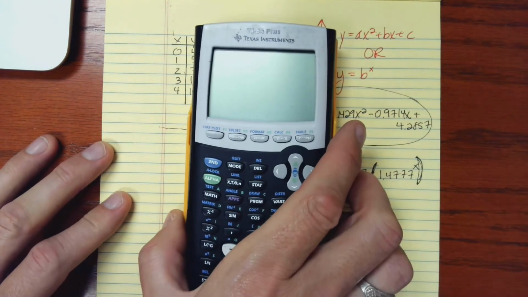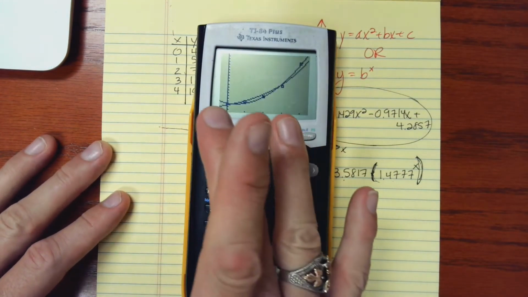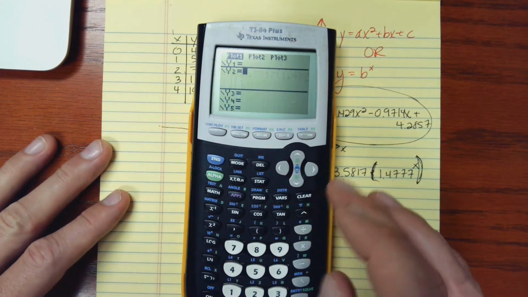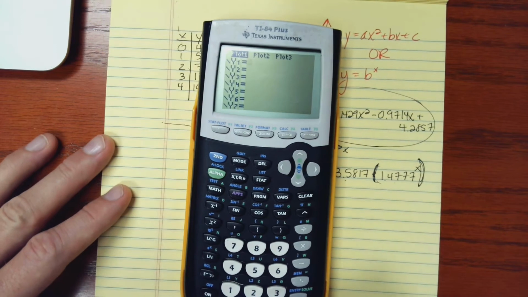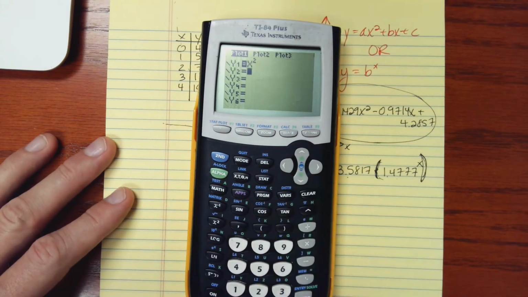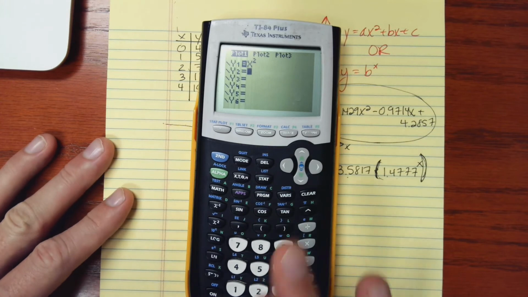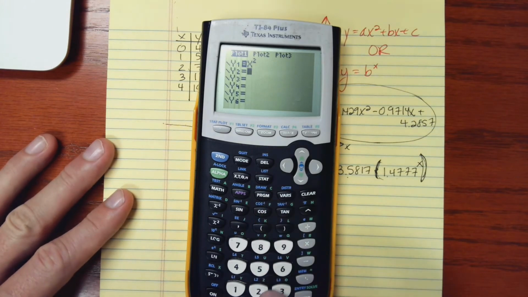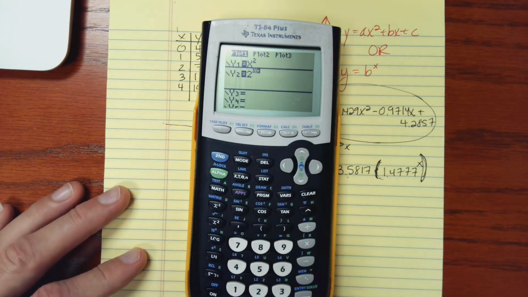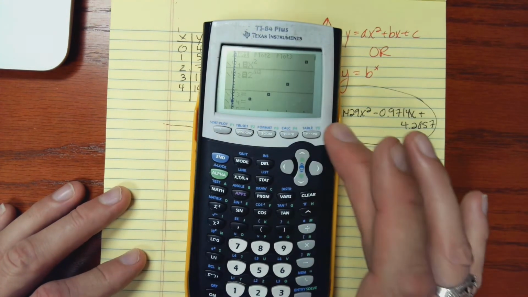So I'm going to go back to my calculator, turn this on, and clear out my functions here and just add in a basic quadratic. So this would be x squared. And then a basic exponential, we'll use 2 to the x. And I want you to see these side by side. And so I'm going to go to my graph.